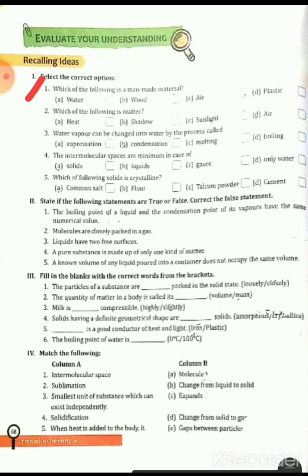From the recalling ideas, the first question is select the correct option. There are 4 options for each question, so we have to choose the correct one. The first question: which of the following is a man-made material? The options are water, wood, air and plastic, and the correct one is plastic, because plastic is a man-made material.